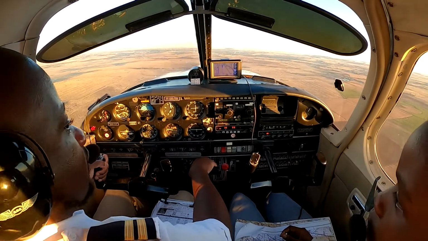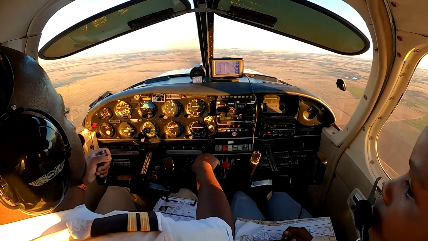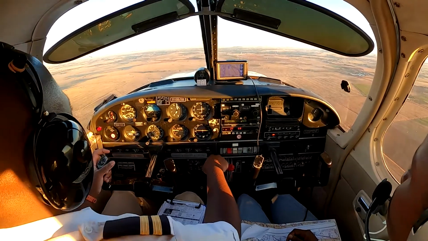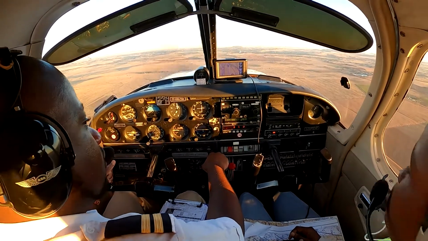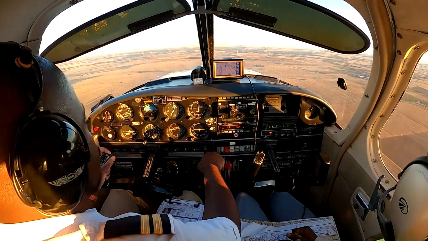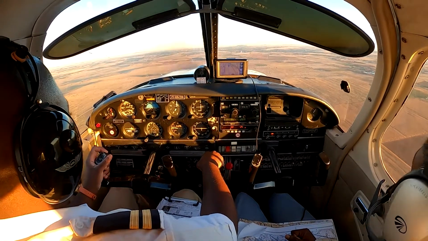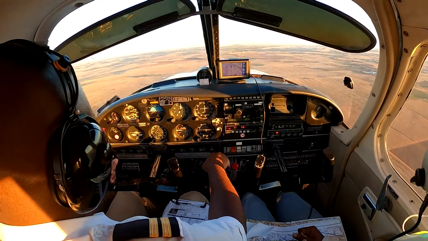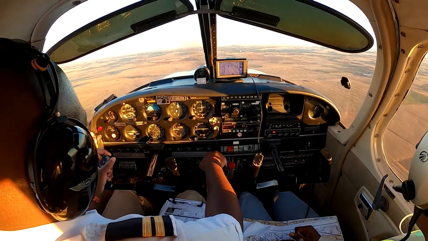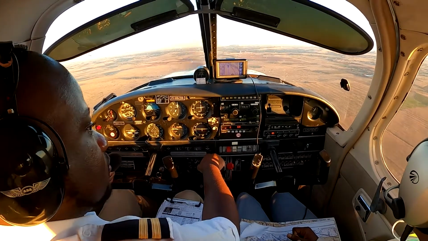Okay, we're going to do the clear checks now. Tempe traffic, Foxtrot Tango Papa is 5 miles north of the airfield at 6,000 feet, QNH 1027. Route and overhead for joining, Foxtrot Tango Papa.